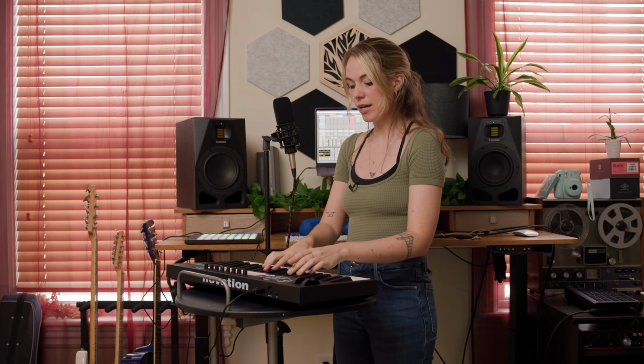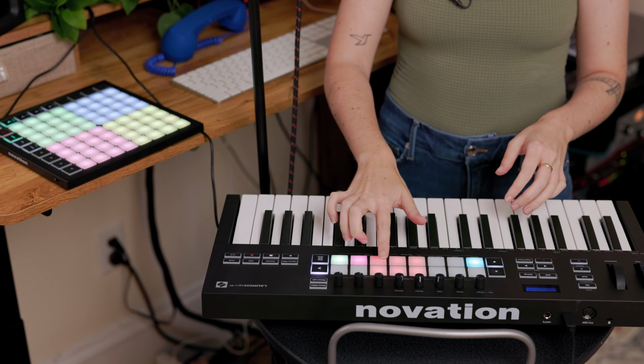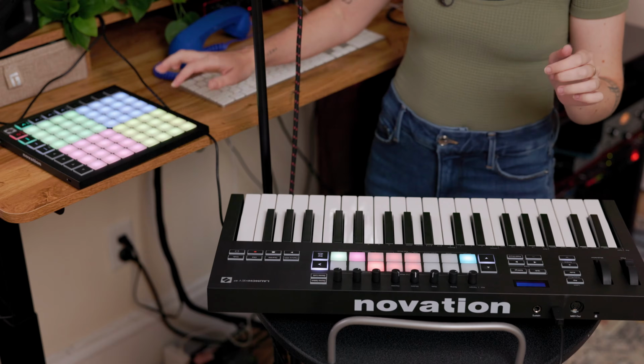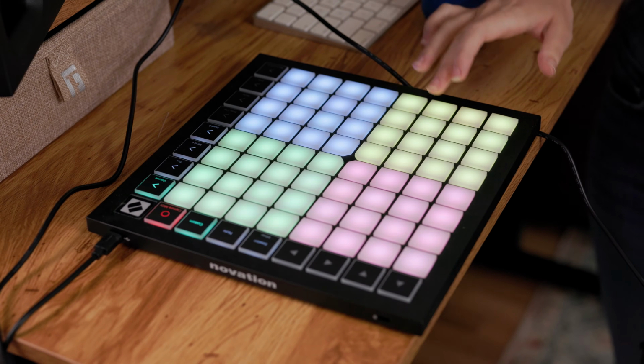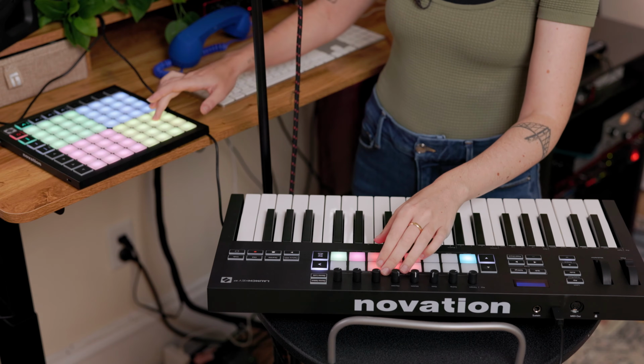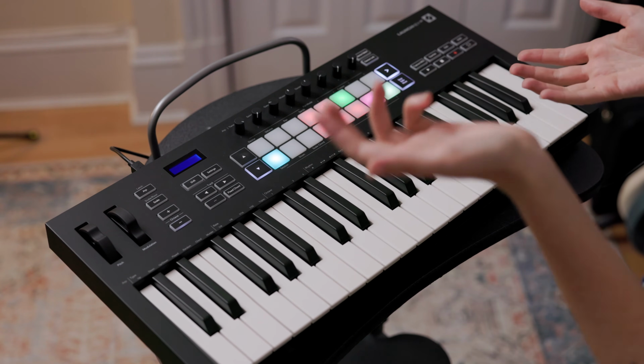And the way that I can do that is if I'm in session mode, then the record-enabled pads are already red. So if I start my click, which I'm hearing in my in-ear monitors in the performance, 1, 2, 3, 4. And now it's looping.